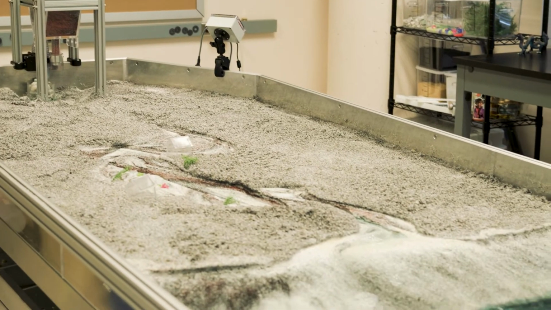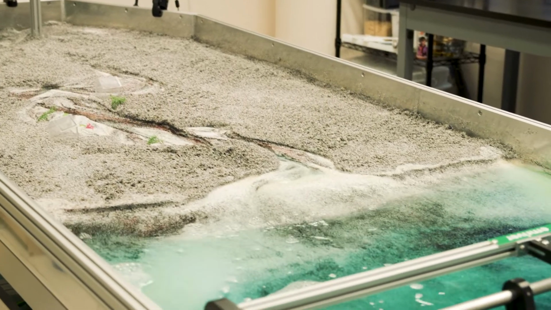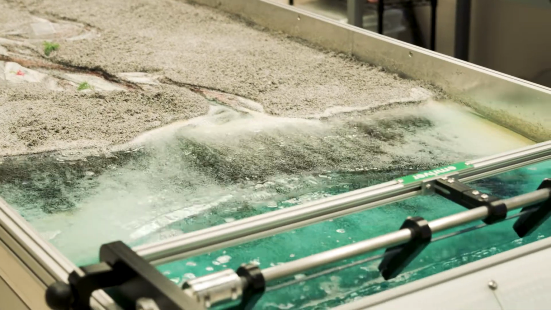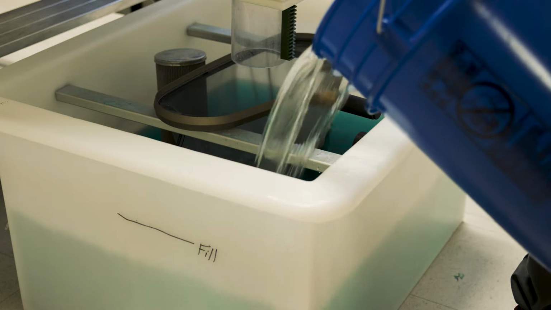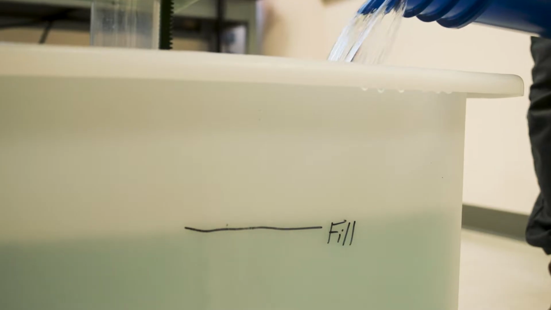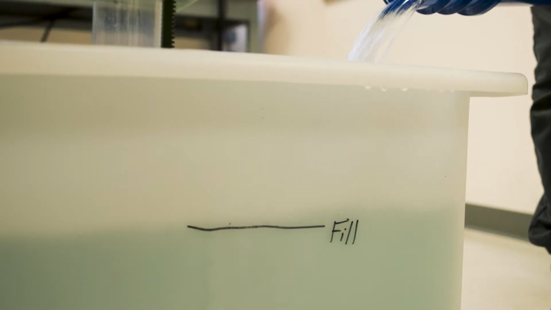So, you want to use the stream table. Before unleashing the water, here is a simple checklist to do. First, check the water level in the reservoir. If it looks too low, then ask an instructor to help filling to the proper level.